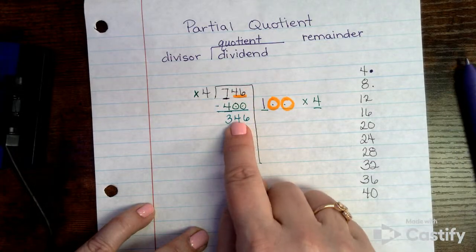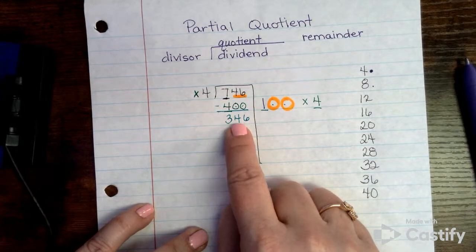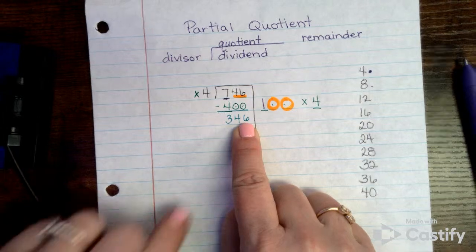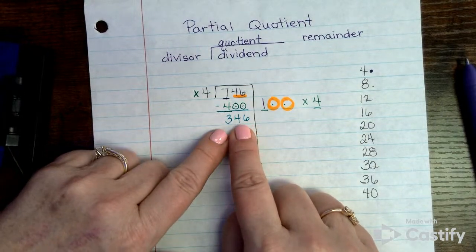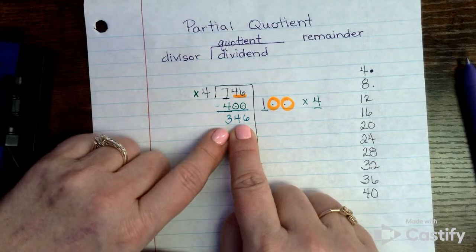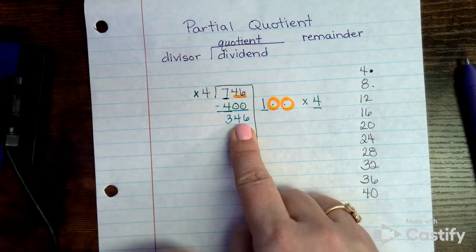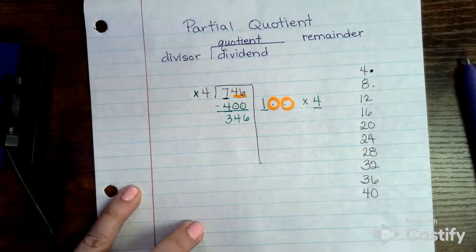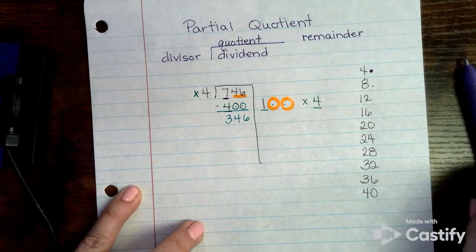All right, so we now have our difference. We found our difference of 346. So it is time to ask ourselves, is 346 more than 4? Can I get more groups of 4 out of 346? Well, it's a whole lot more, so I sure can. So I'm going to go back to divide again.